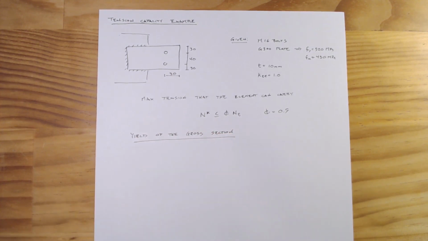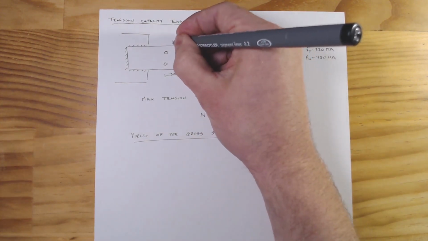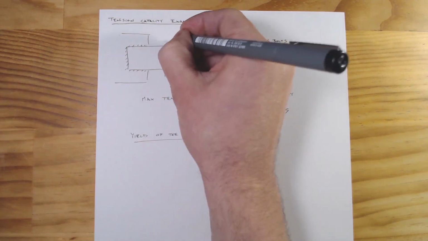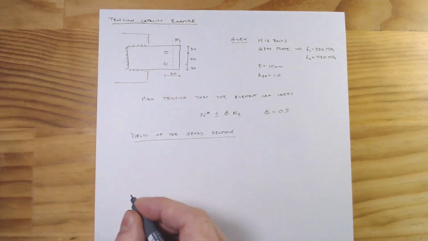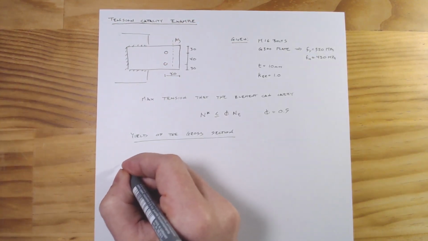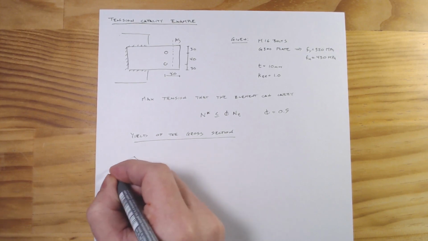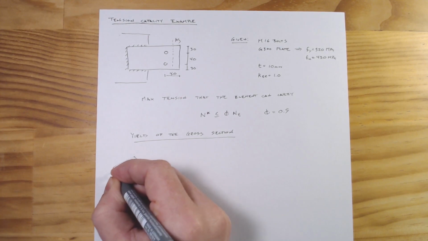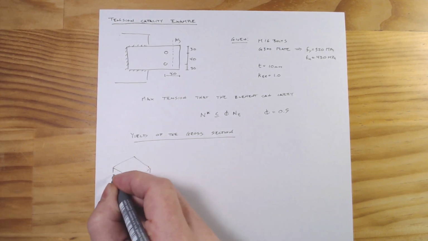And so our gross section, if we look at our example here, is going to be anywhere along here. So we'll say this is going to be Ag, and we'll draw our little picture here just to be clear on what we're calculating, because this is the first time that we've done it.